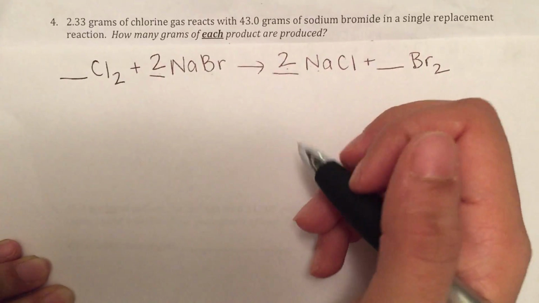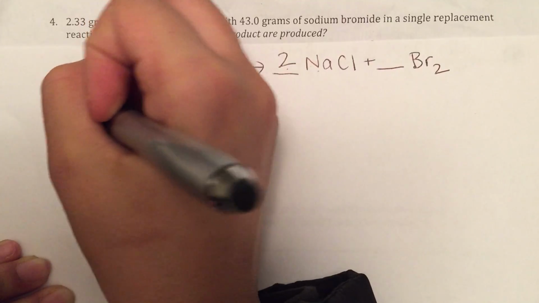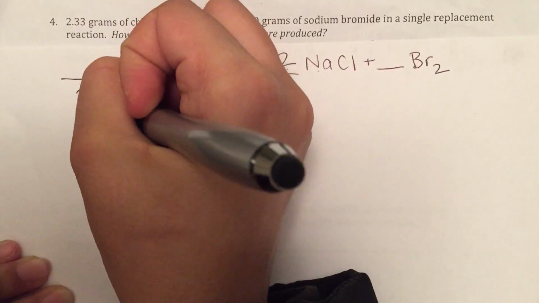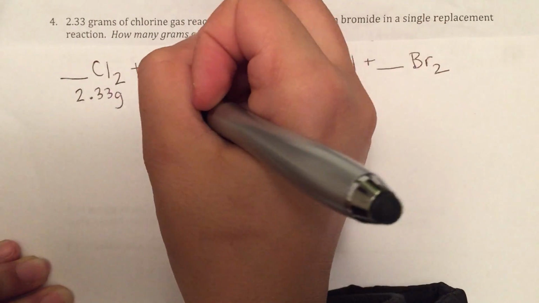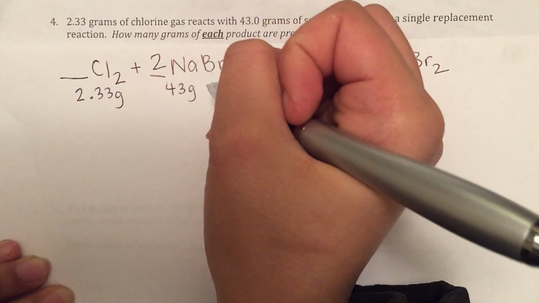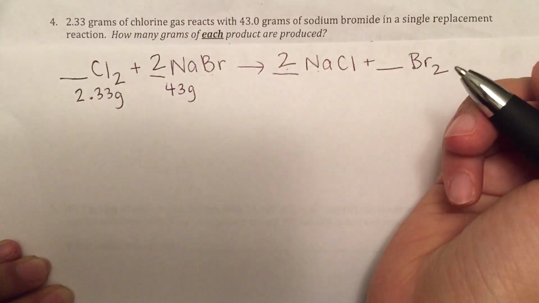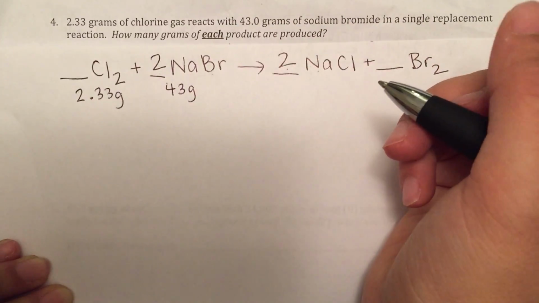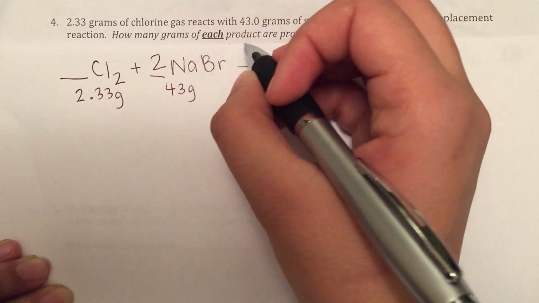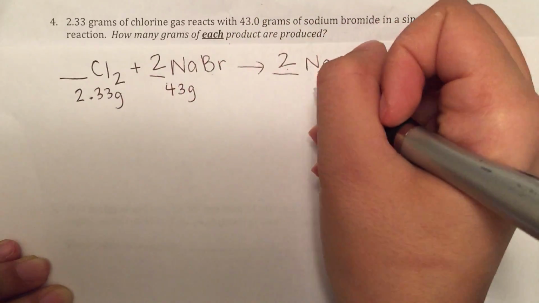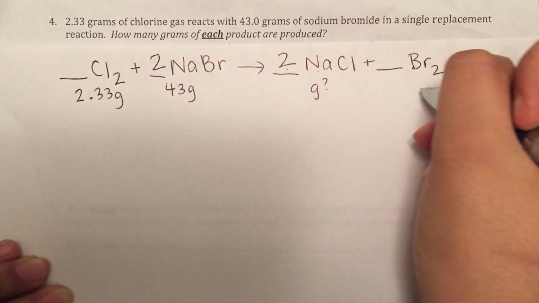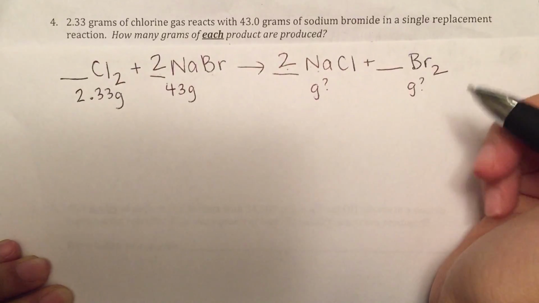Now we're writing what we were told, so we have 2.33 grams of chlorine gas, we have 4.3 grams of NaBr, and we want to know how many grams of each product is produced. So we want to know grams of NaCl and grams of Br.